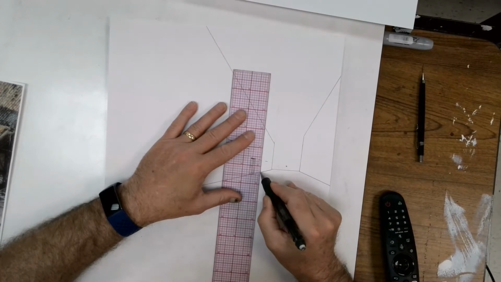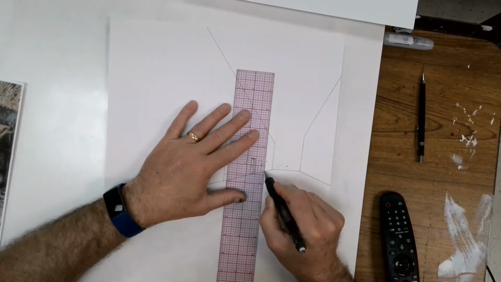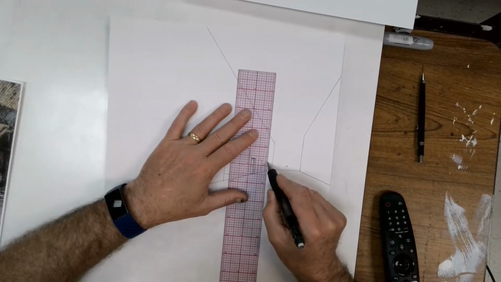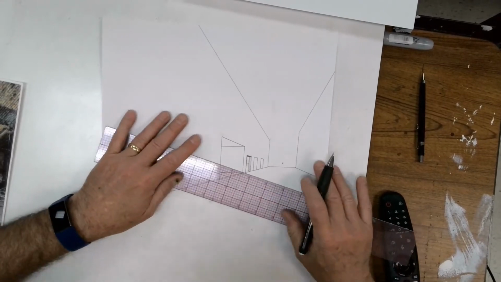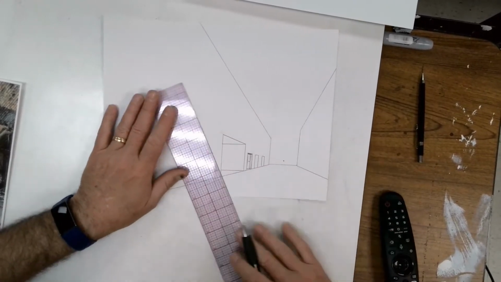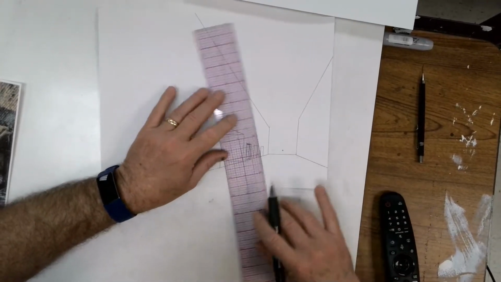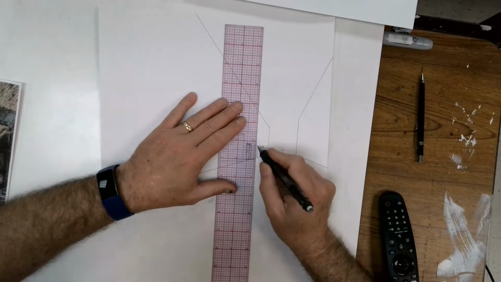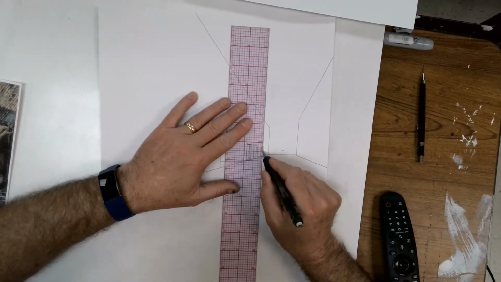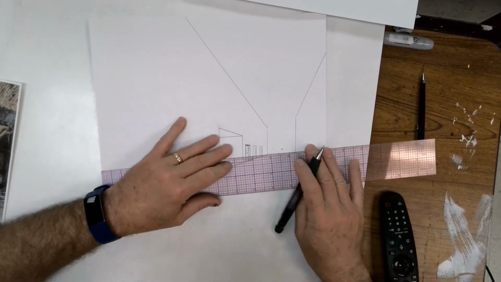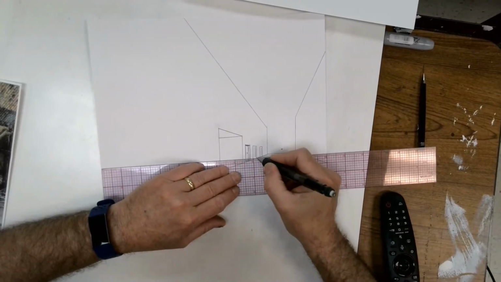Breaking my pencil as I go along. Check through your plastic rulers like that. And then I'm going to put this one here. I'm going to put this wall in here. This little indentation piece here. This little indentation piece here. These go back in horizontals. So make sure you're horizontal there from the corner.